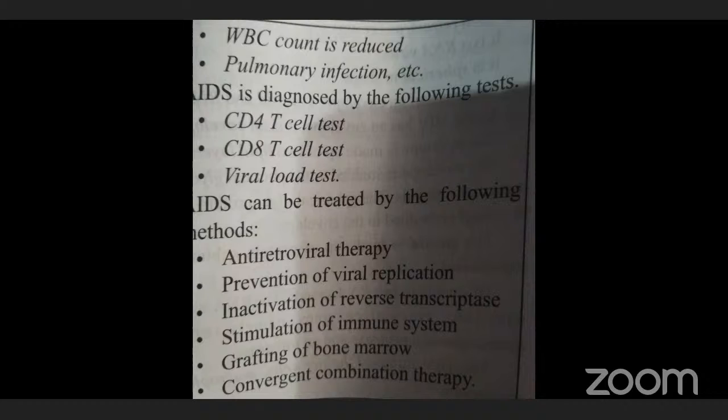Blood transfusion means one person is suffering from HIV, suffering from AIDS, and that blood is not checked. If that blood is transferred without checking, in this way also the HIV virus will be transmitted from the infected person to another healthy person. That is called blood transfusion.